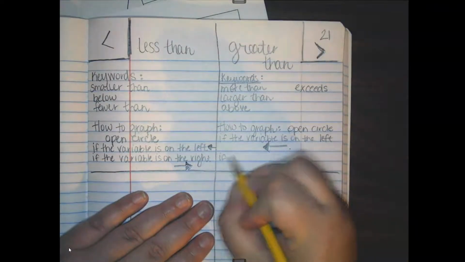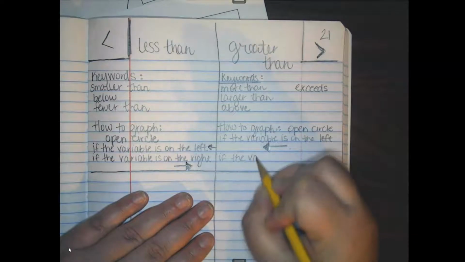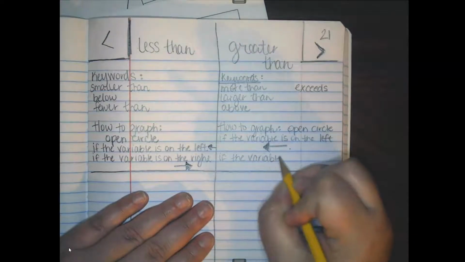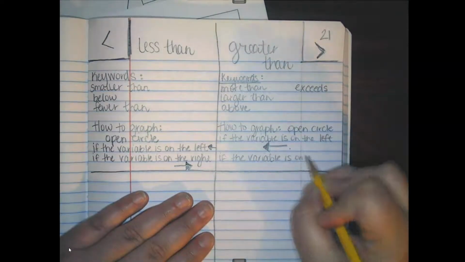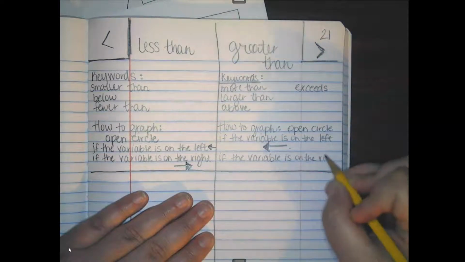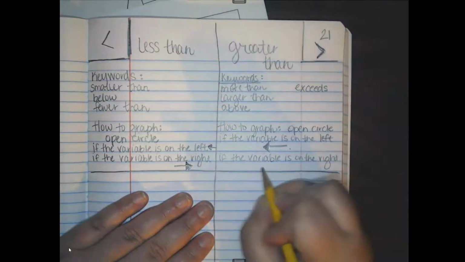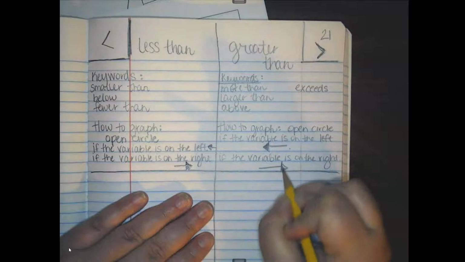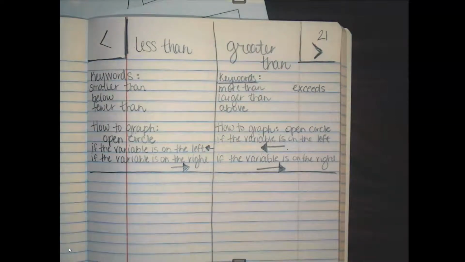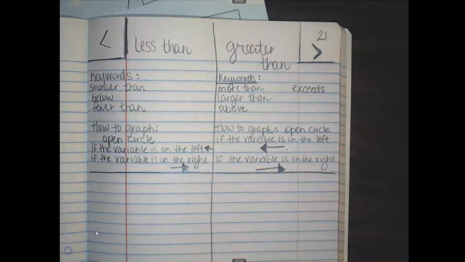If the variable is on the right, our graph will go that way. All right, if you need to pause it to get all that written down, go ahead and pause now. Okay, hopefully you got all that done.